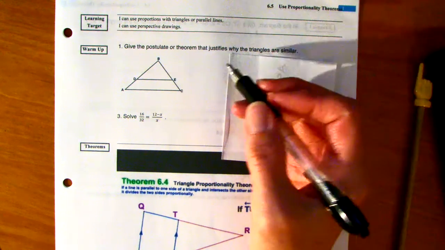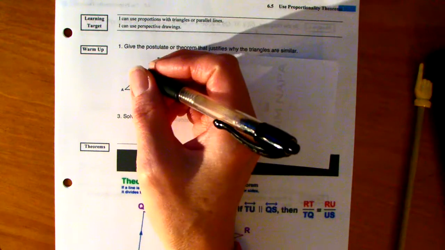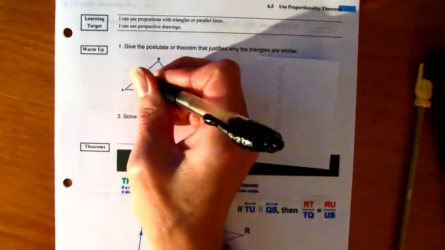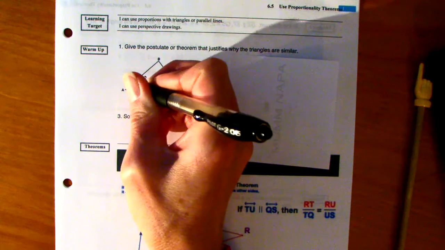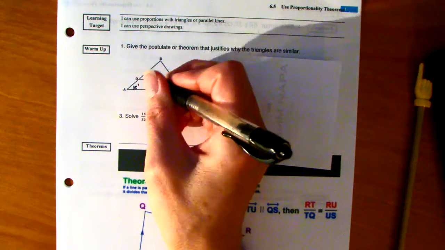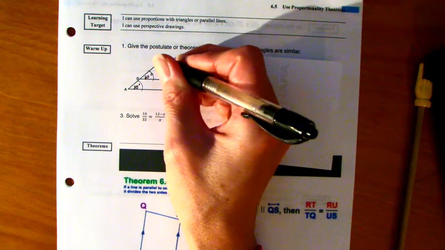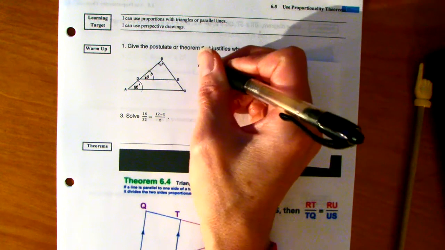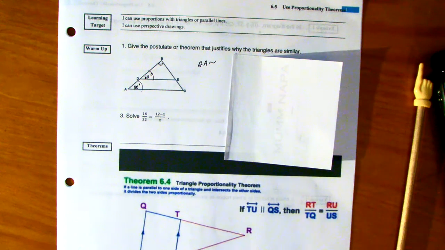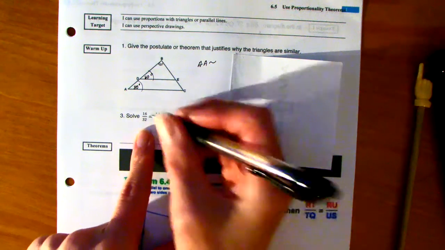Give the postulate or theorem that says why these triangles are similar. This is supposed to have an 80 and that's supposed to have an 80. So I have this angle congruent to this one, and they both have this top angle, so it'll be angle-angle similarity. All right? So, next one. Solve. Let's cross multiply and solve.